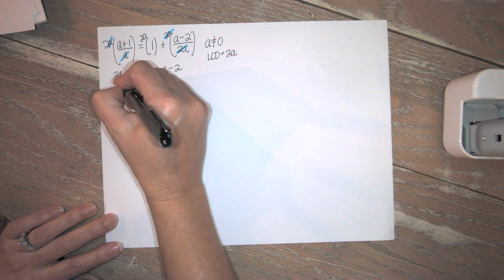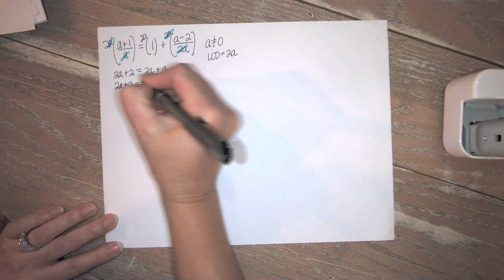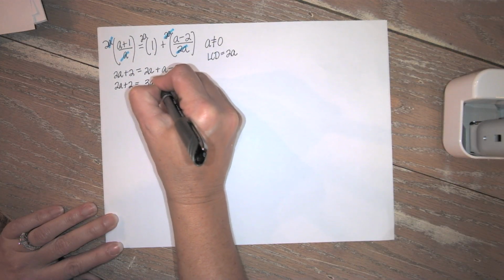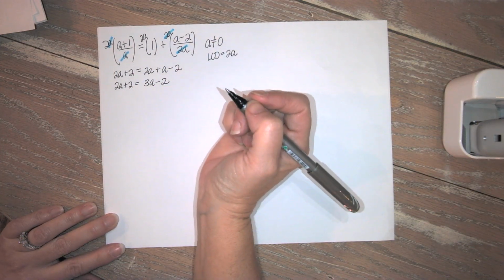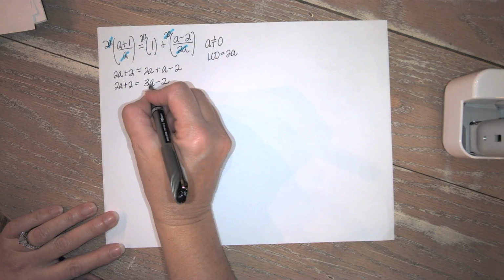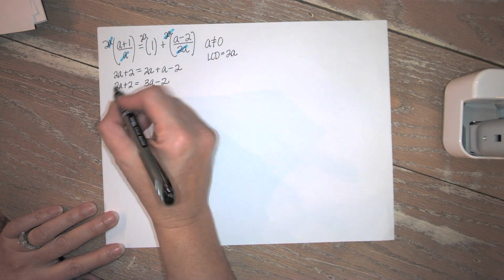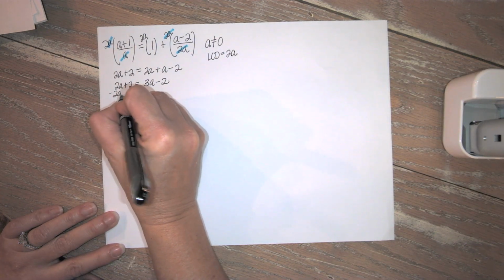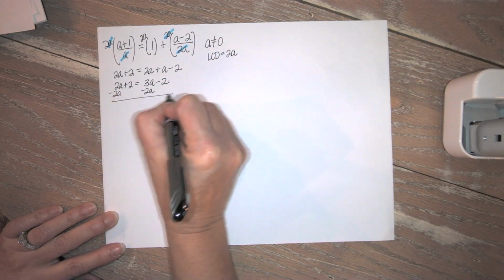So I have 2a plus 2 equals 3a minus 2. I need to move my a's over to one side. I think I'll move the 2a over here so that I have a positive a.